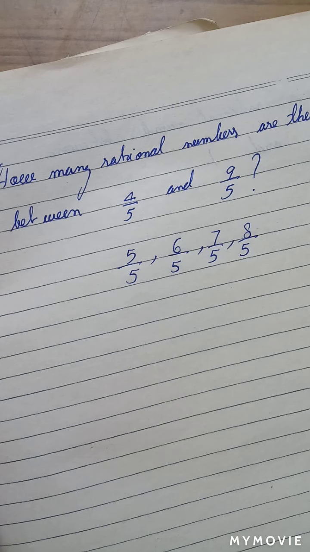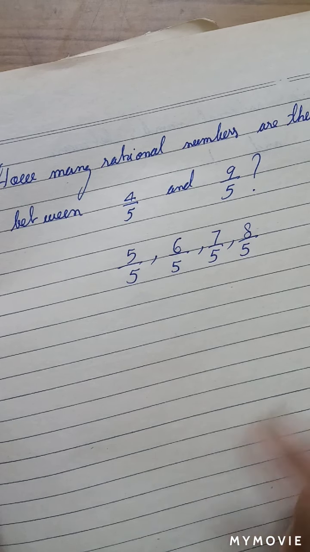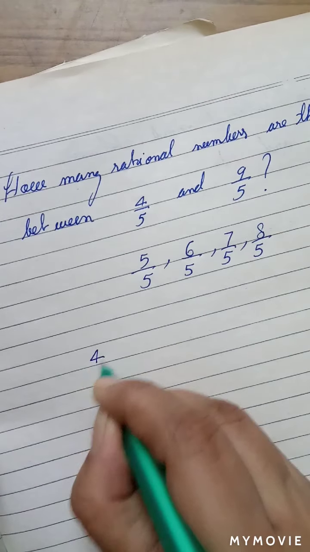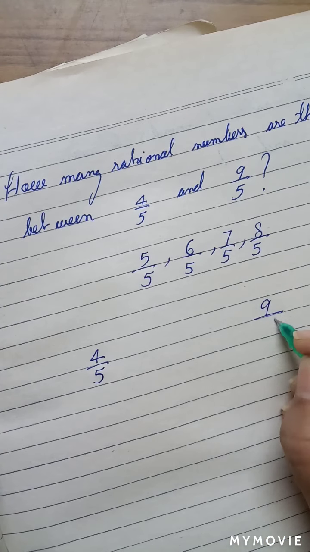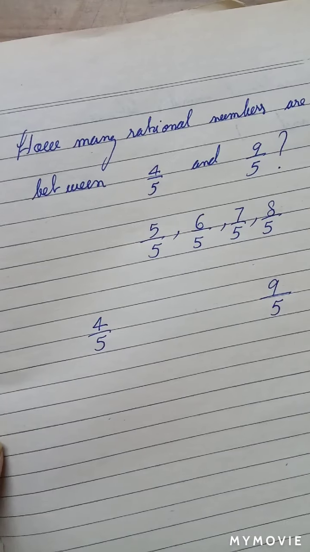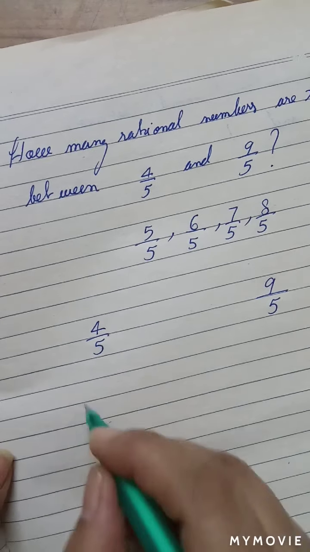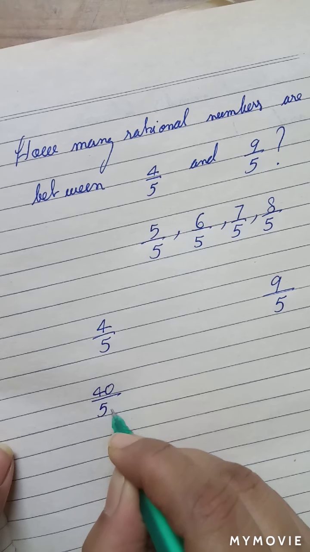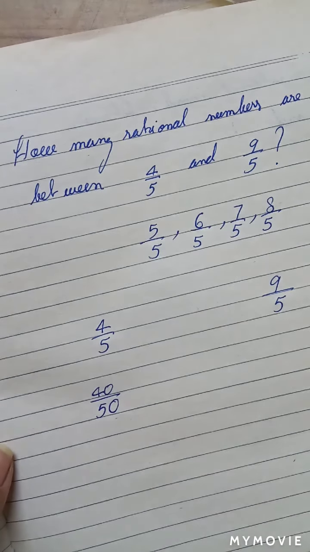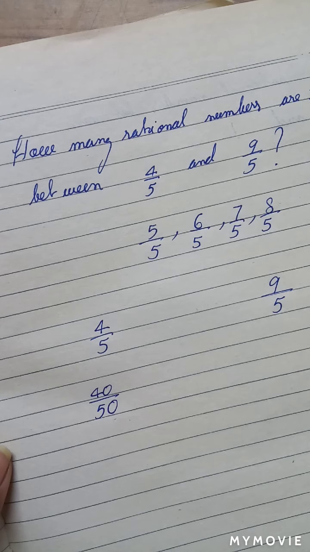What if I tell you that we have countless rational numbers between two rational numbers? Let me prove my point. We have 4 by 5 and 9 by 5. We can write 4 by 5 as 40 by 50. They are equivalent fractions.